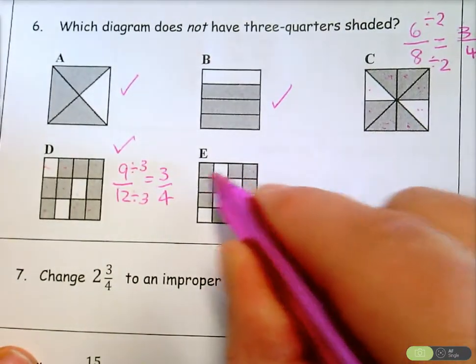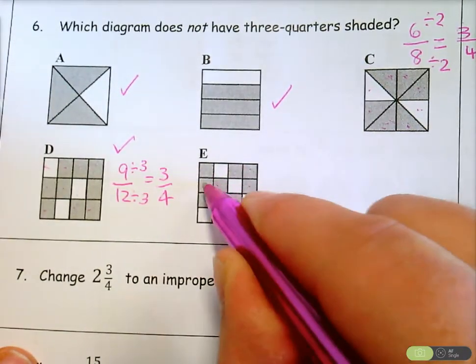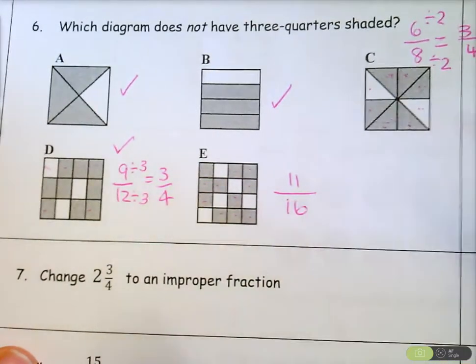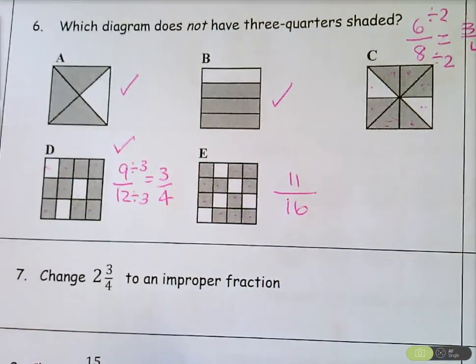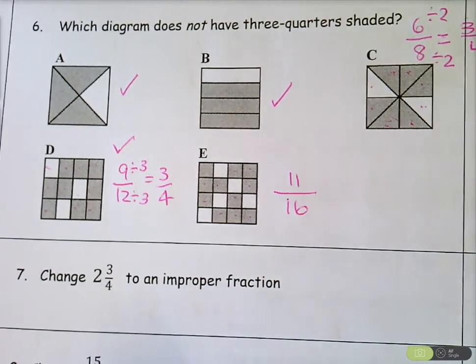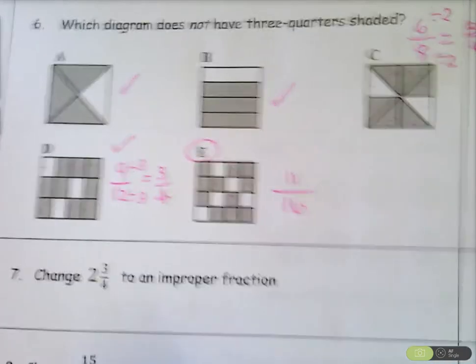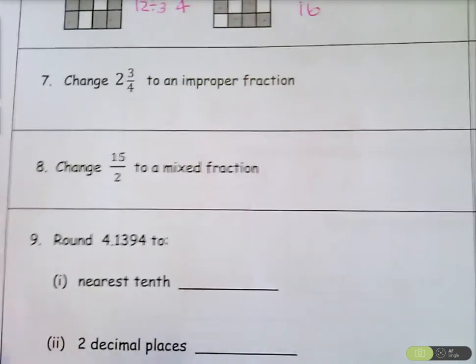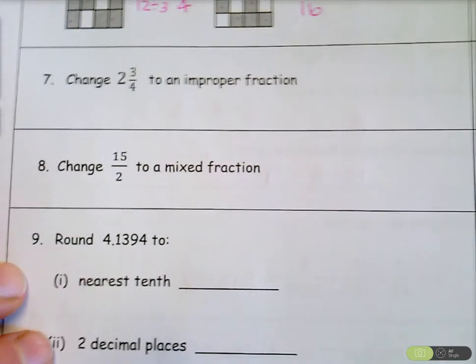How many are shaded? 1, 2, 3, 4, 5, 6, 7, 8, 9, 10, 11 out of 16. So 11 out of 16 is shaded. That is not 3/4. Okay? You can't divide both those numbers by something. The answer's E. Okay, next question. Change 2 3/4 to an improper fraction.